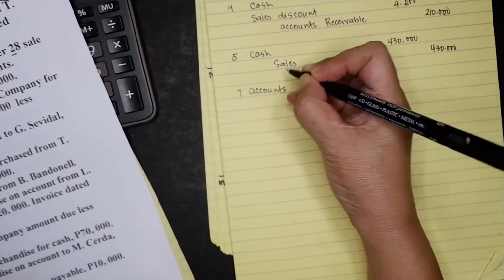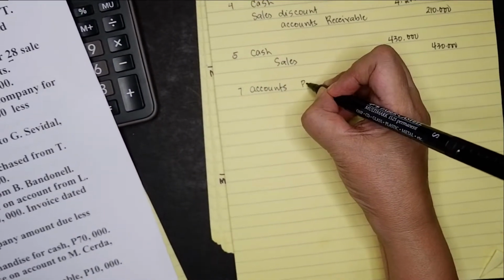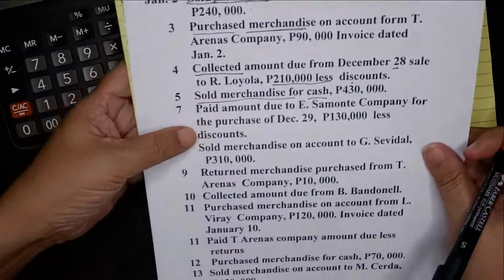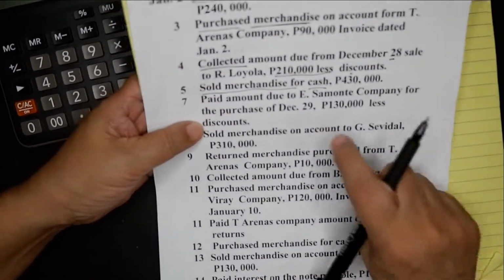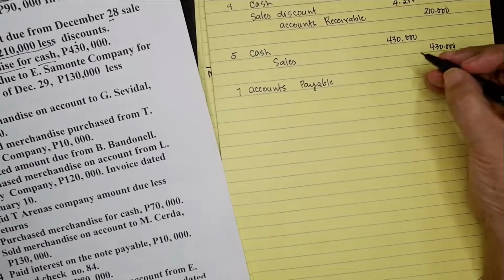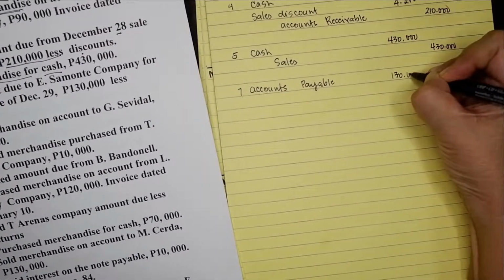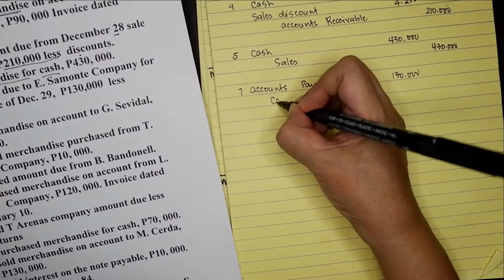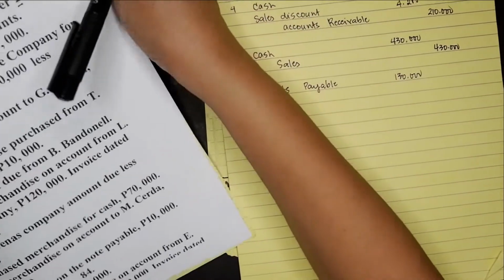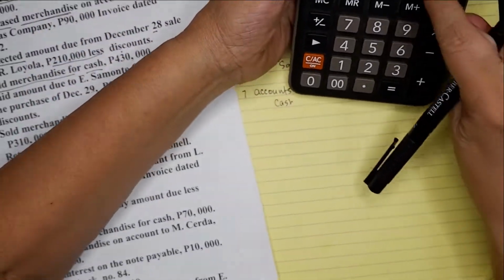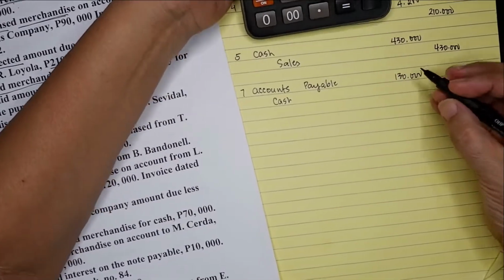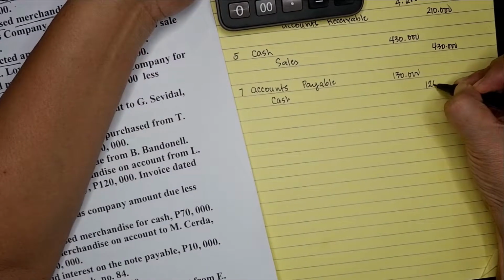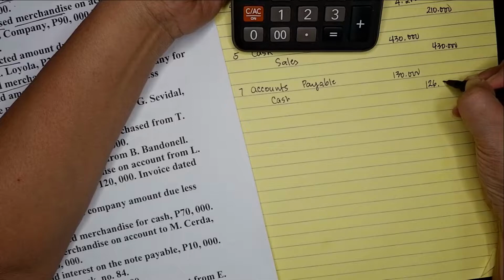So our entry: we paid an account, so debit accounts payable. The total payable to Samonte is 130,000. Credit cash, the amount that we are going to pay to Samonte is only 126,100.